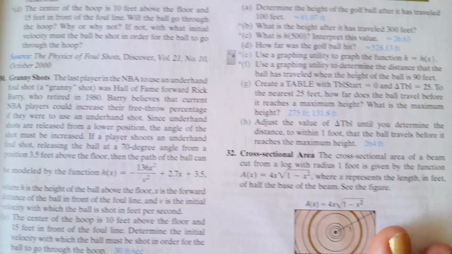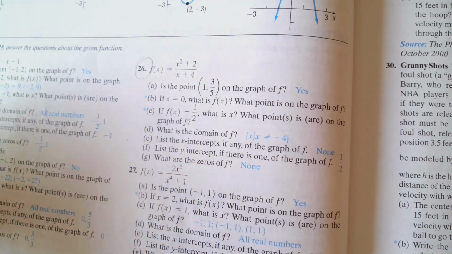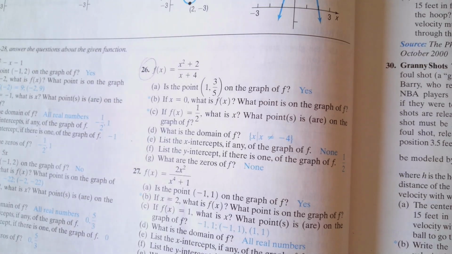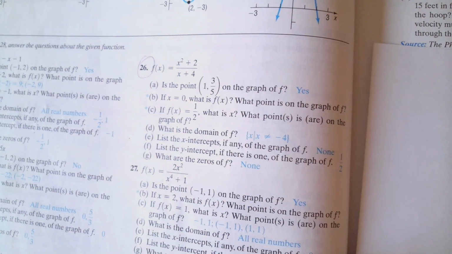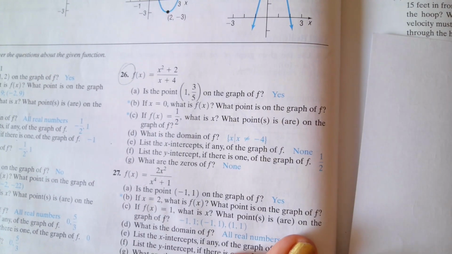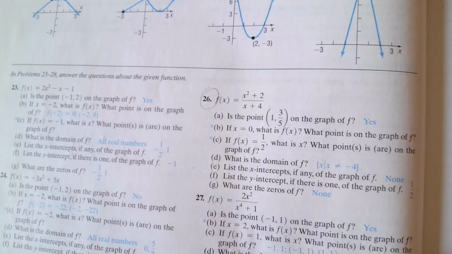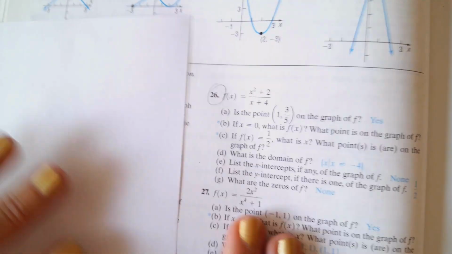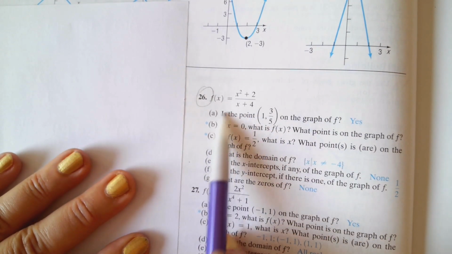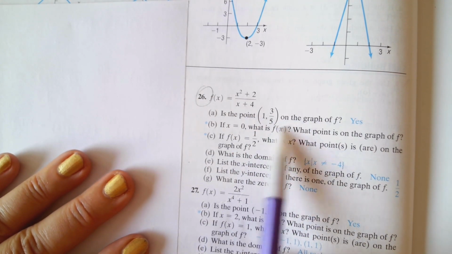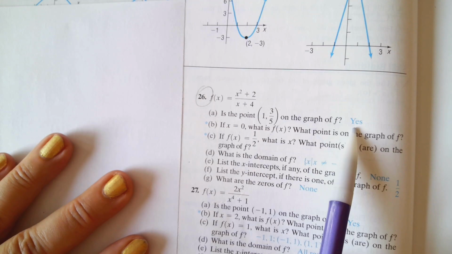Let's see another one. Let's see problem 26. Here is a function. Is the point (1, 3/5) on the graph of f? How do I check that one?